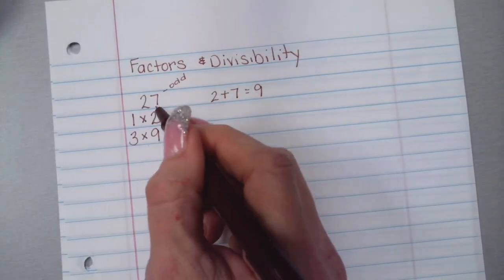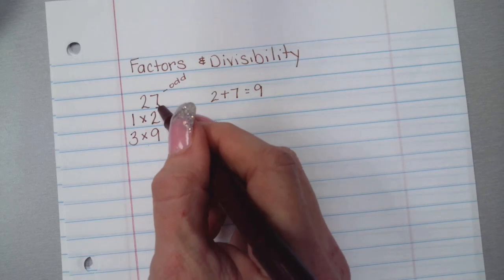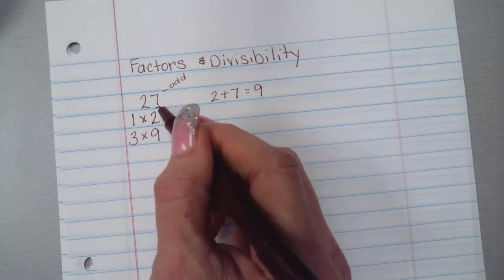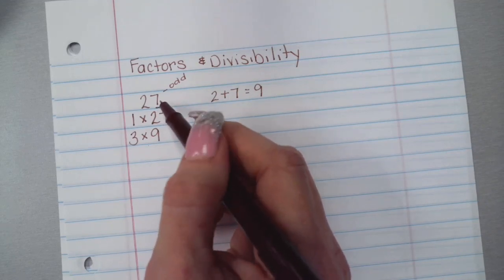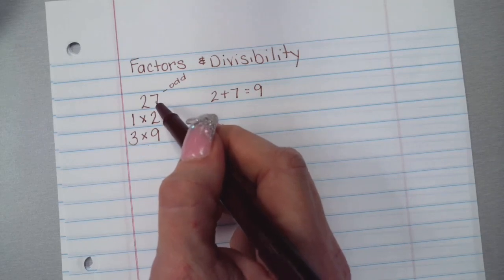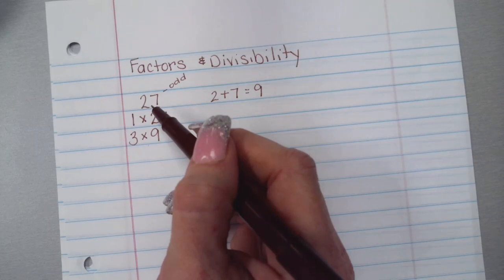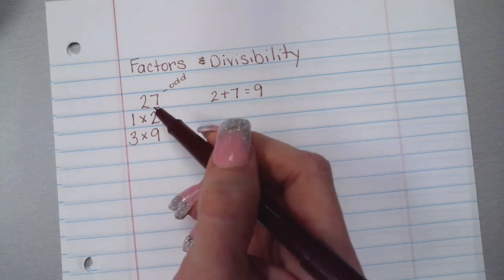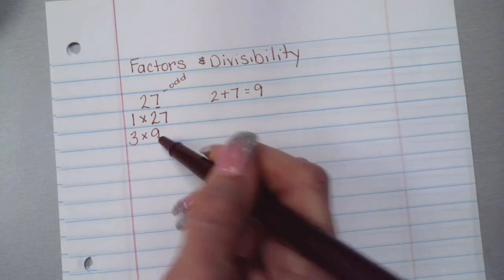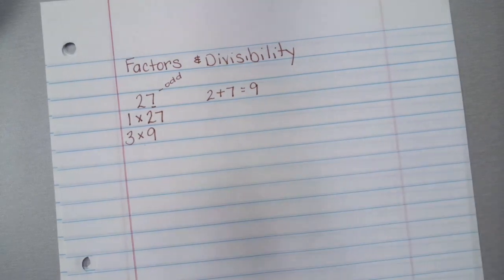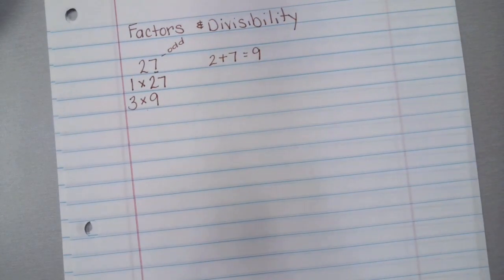It does not end in a 5 or a 0, so it's not divisible by 5. It's not divisible by 2, so I know it's also not divisible by 6. It does not end in a 0, so it's not divisible by 10, and I've already stated that it is divisible by 9. Okay, we're going to do another number. Let's do a good one. 127. That might be too good.